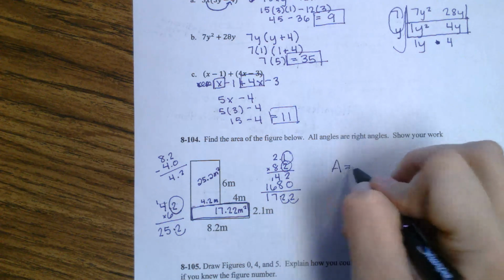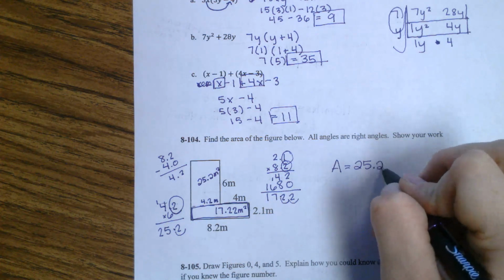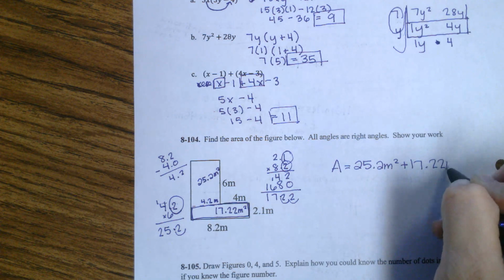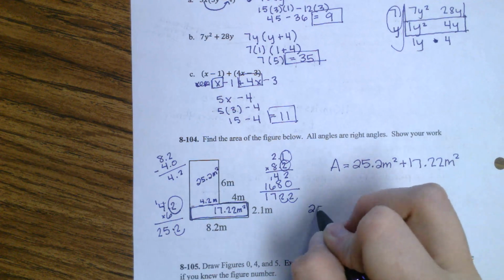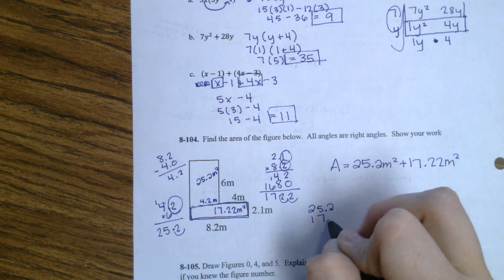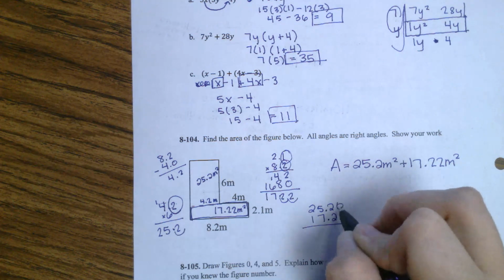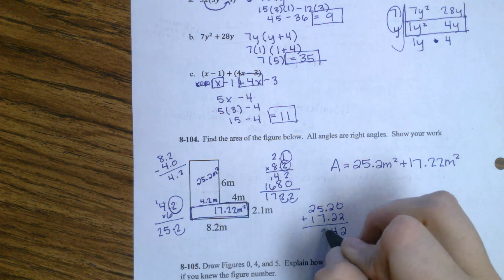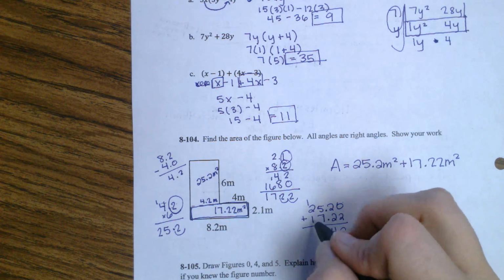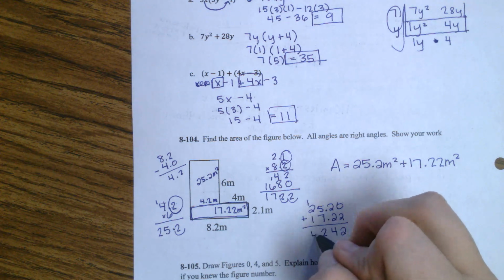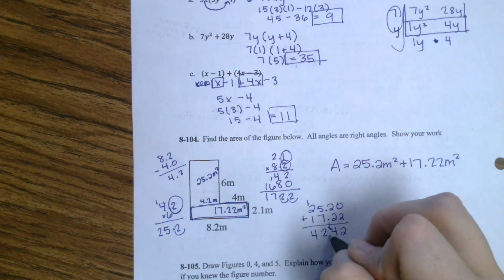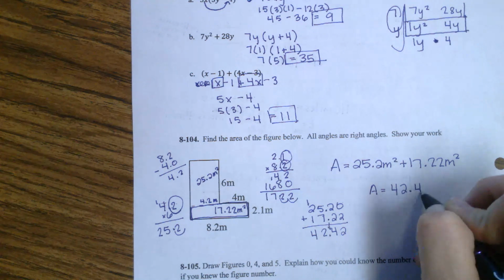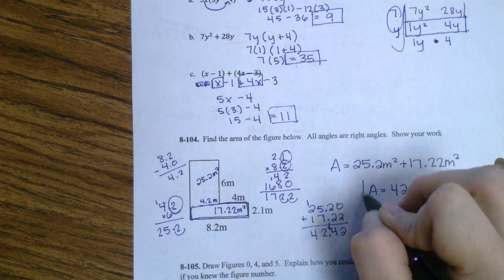For my area, I add them together. It's 25 and 2/10 meters squared plus 17 and 22 hundredths meters squared. 2 plus 0 is 2. 2 plus 2 is 4. 5 plus 7 is 12. Carry my 1. 2 plus 1 is 3, plus 1 more is 4. Drop my decimal down. The area equals 42 and 42 hundredths meters squared.